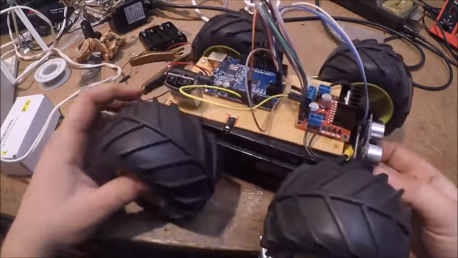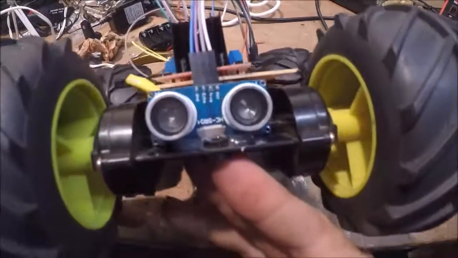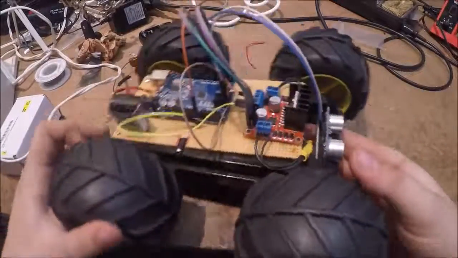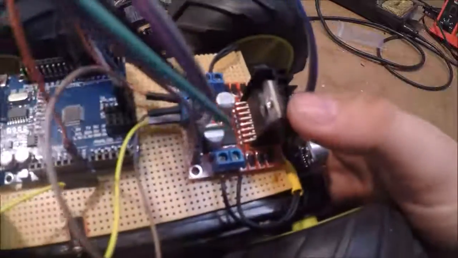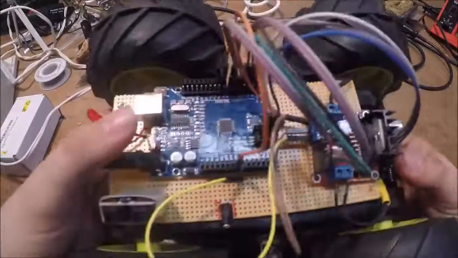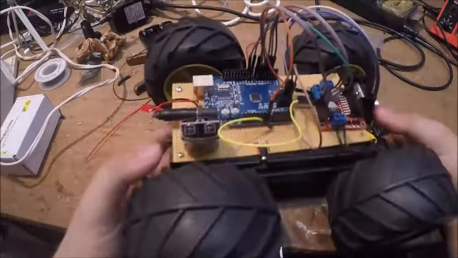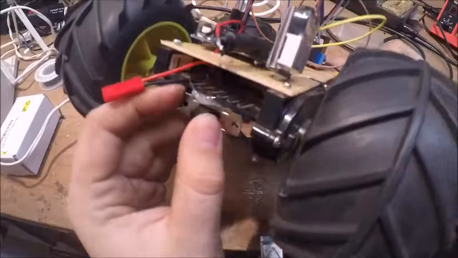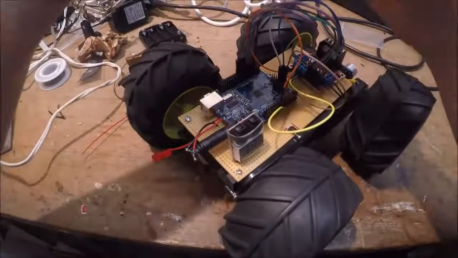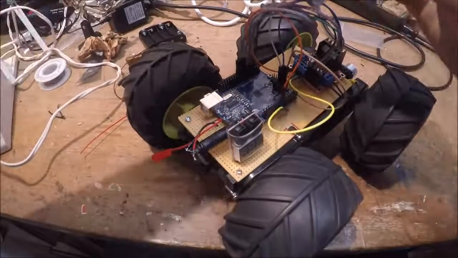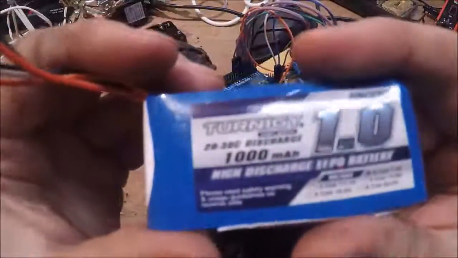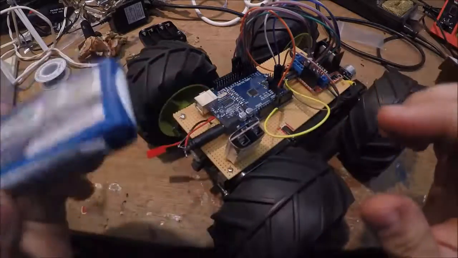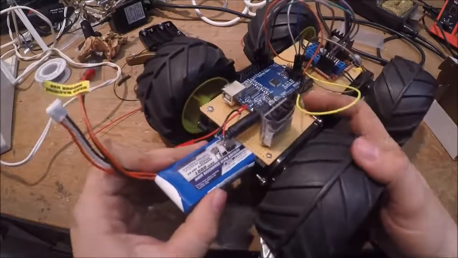And so let me show you what we got on here. So on the front here we got an ultrasonic distance sensor. I have an H-bridge motor driver set up here, an Arduino Uno clone, and then on the back here I have an on and off switch. Then I use a 2-cell 1000 milliamp hour LiPo battery that goes in the back here.